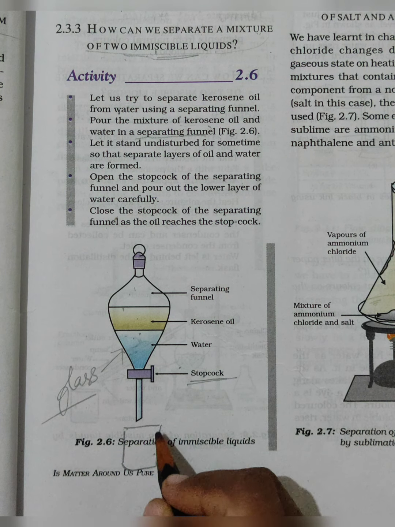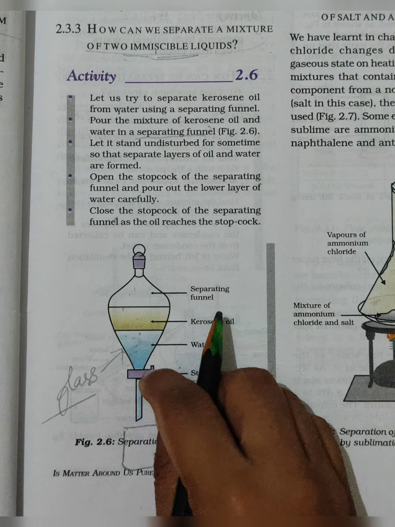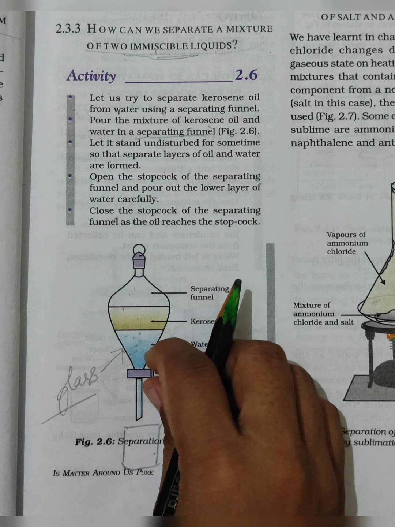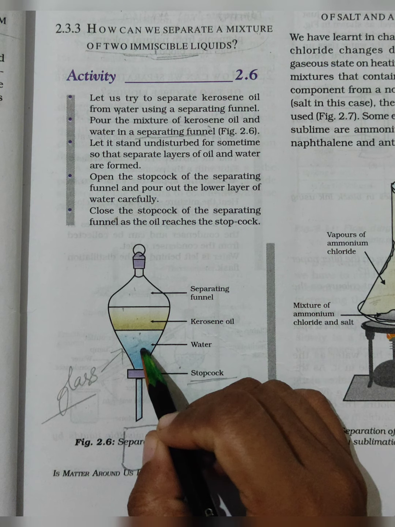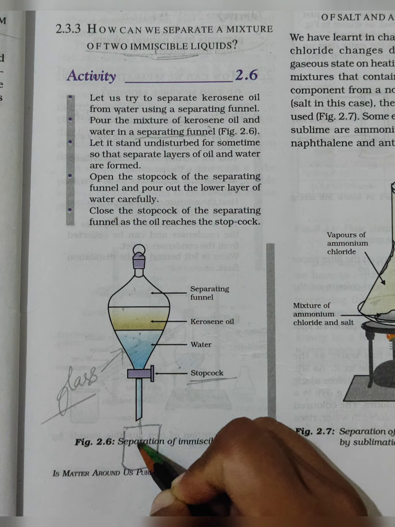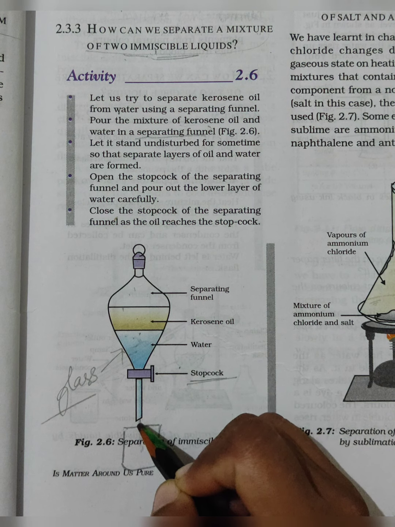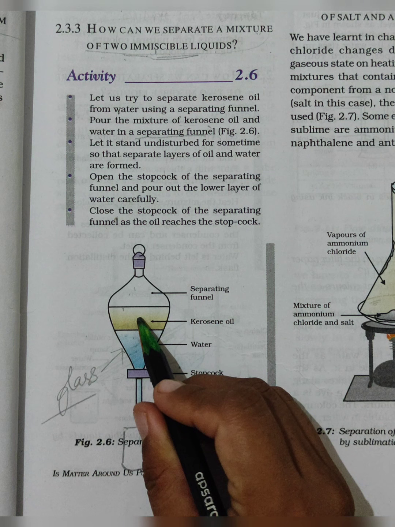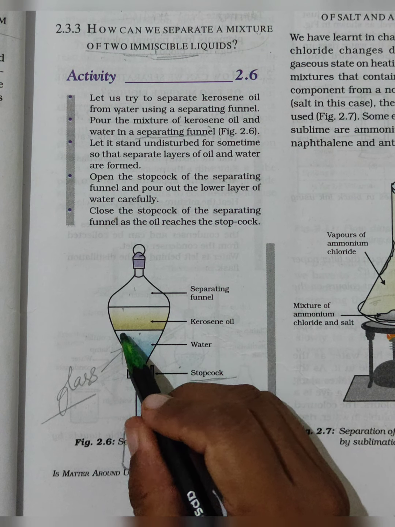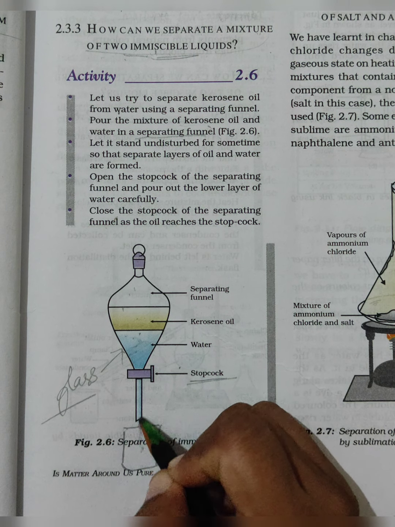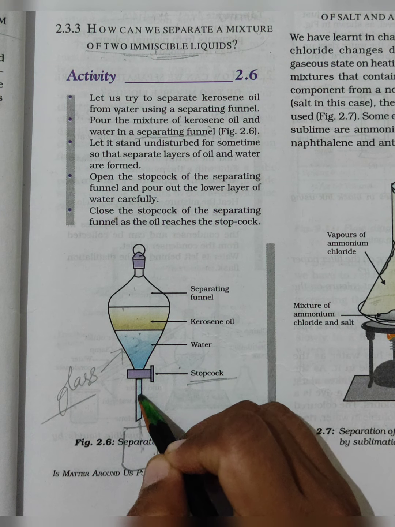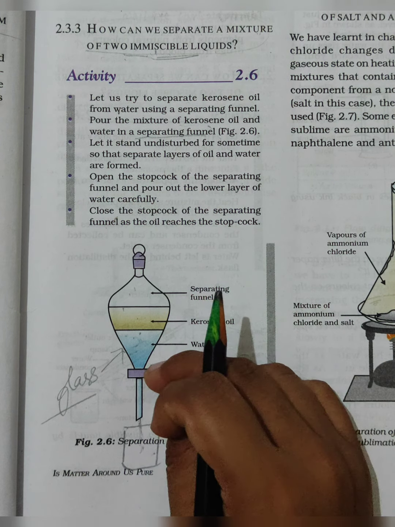After we place a beaker, we will slowly open this cork. When we slowly open this, what will happen? This lower layer of water will start falling down, but we will make sure it falls slowly, because this upper layer we are not going to allow to fall. We will only take out all the water. As soon as all the water has fallen down, we will close this again.